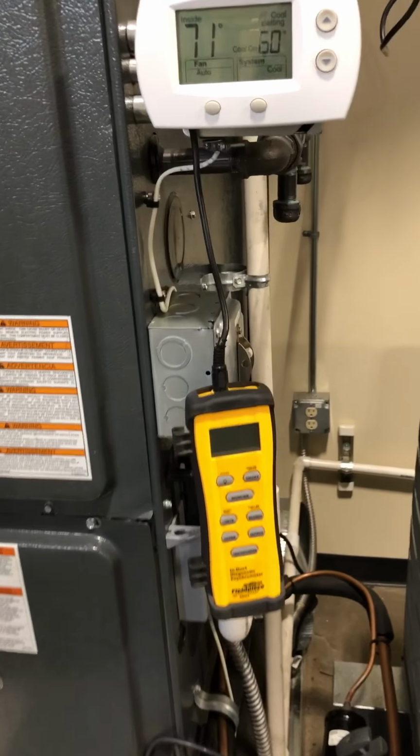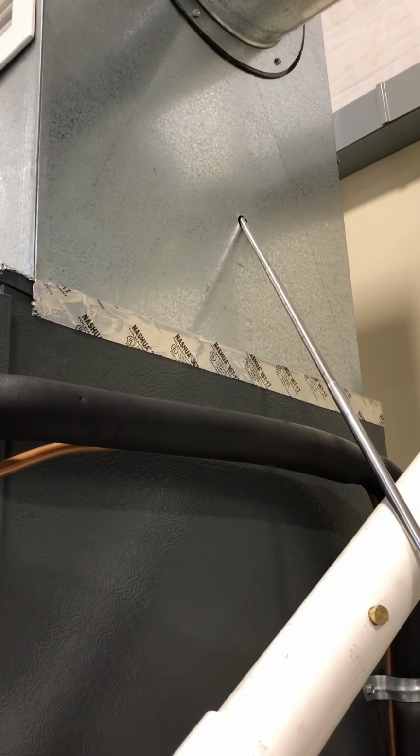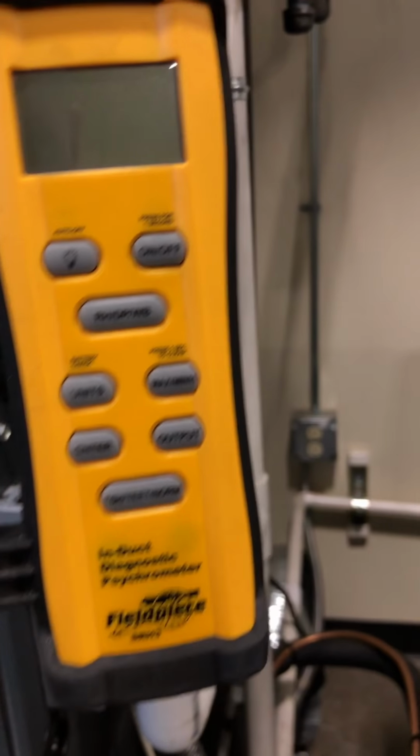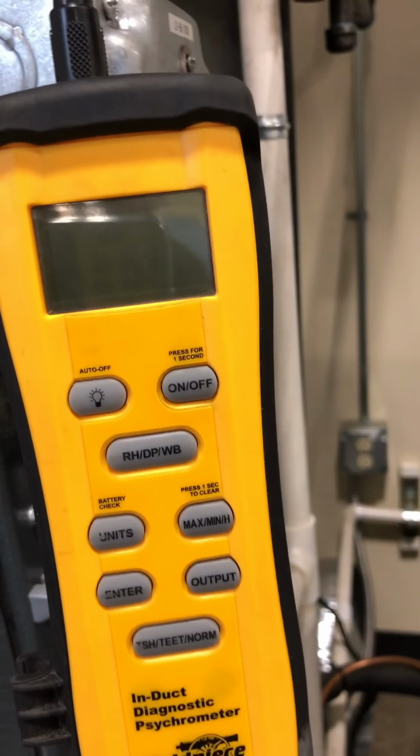So my temperature split on this unit, I got my little probe sticking up in there. That's in the supply. And my meter turned off, let's turn it back on here.